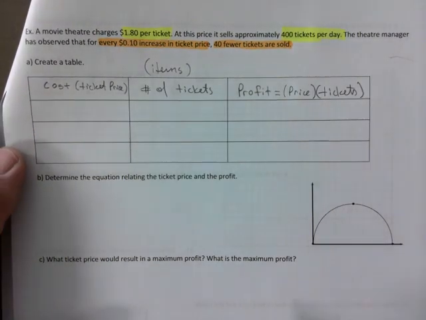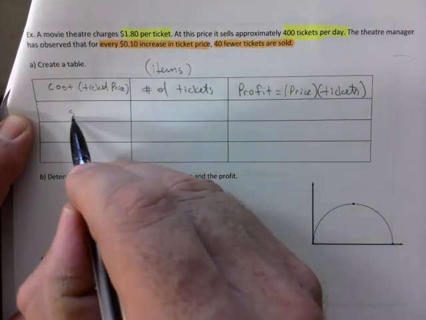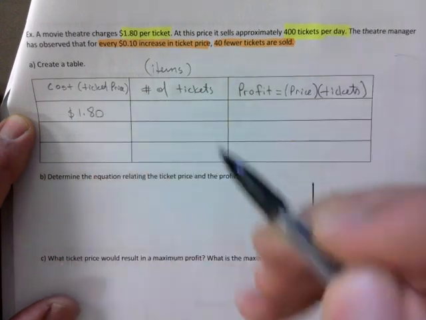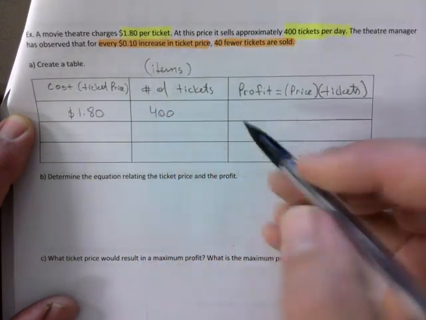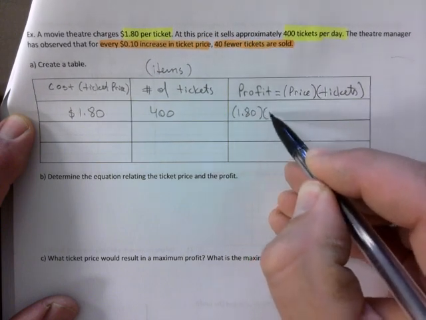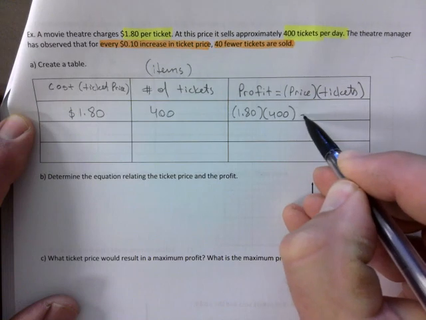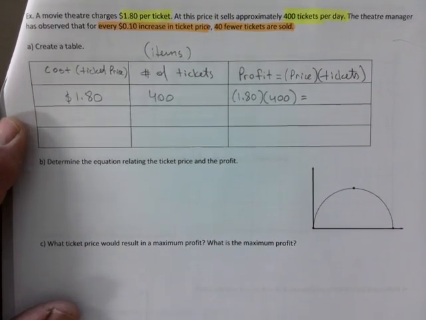So the first row will be given to you. So if it's at $1.80, then you sell 400 tickets. So for the profit, you just have to multiply those two. And we will not answer that just yet. Let's just fill in the rest because I'll show you a little trick.